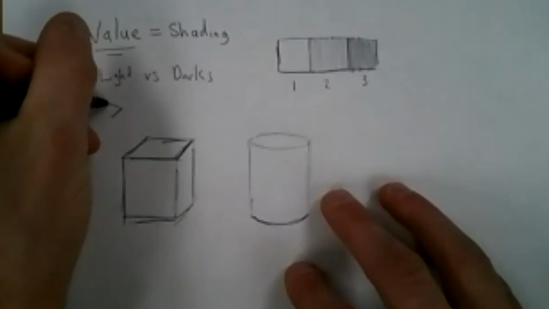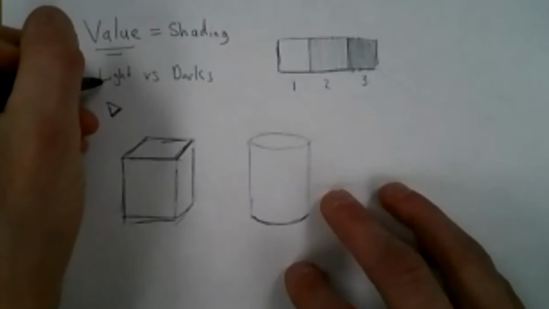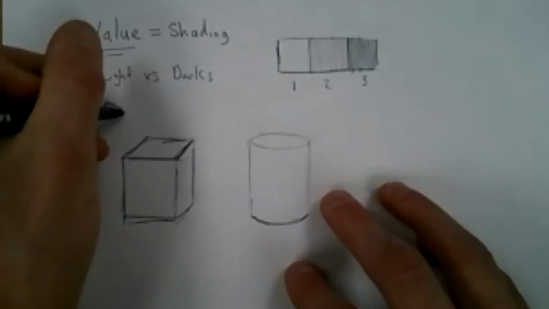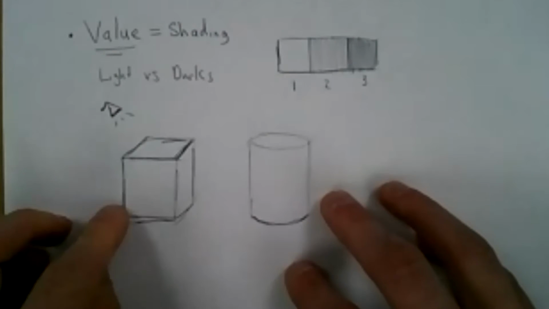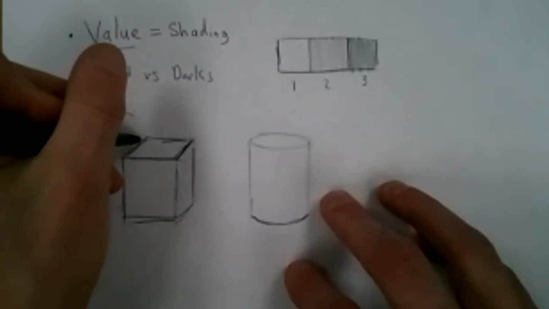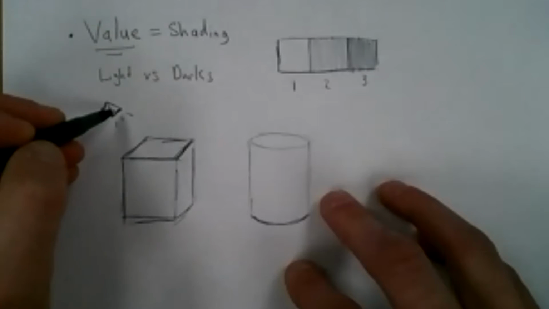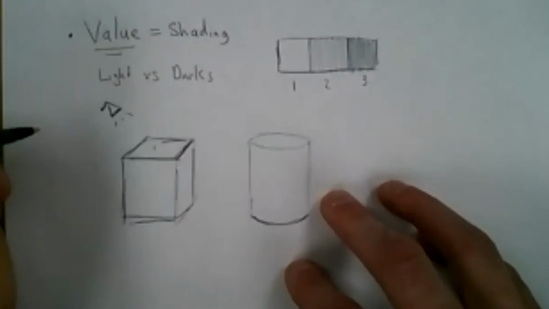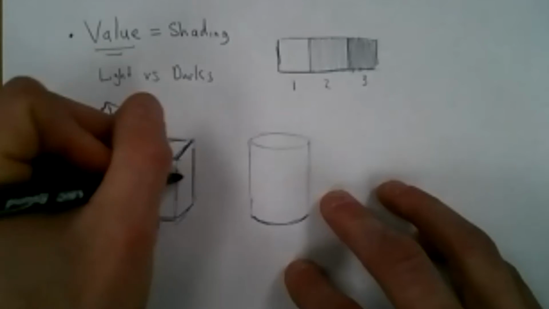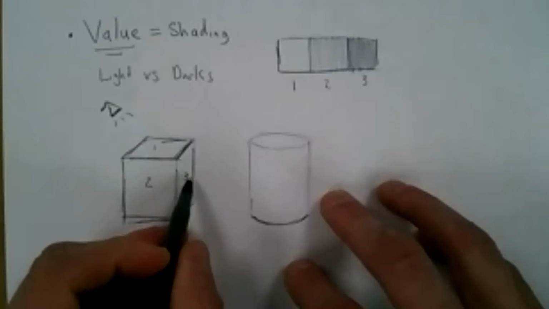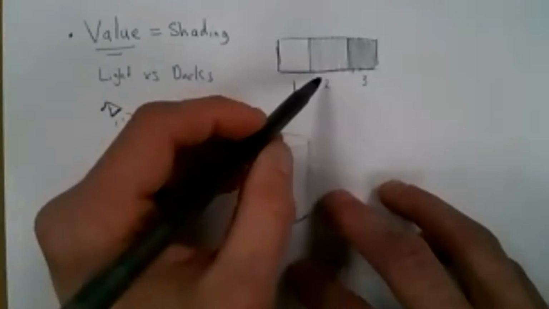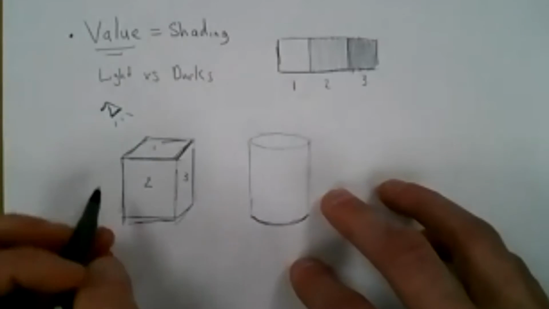So if I have a light source, remember I said value is finding light and finding dark on an object, and that happens when you've got a little lamp shining light down on an object, right? The part of this object that's closest to this light source gets the 1, and that's this one right here. That's my 1, this is my 2, and this is my 3. This side is furthest from here, this is in the middle, this is the closest. Then I just take this and plug it in.